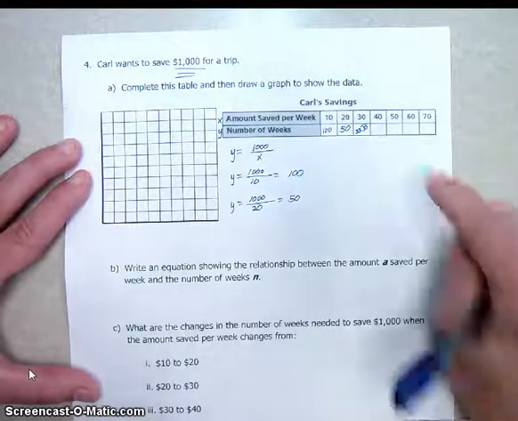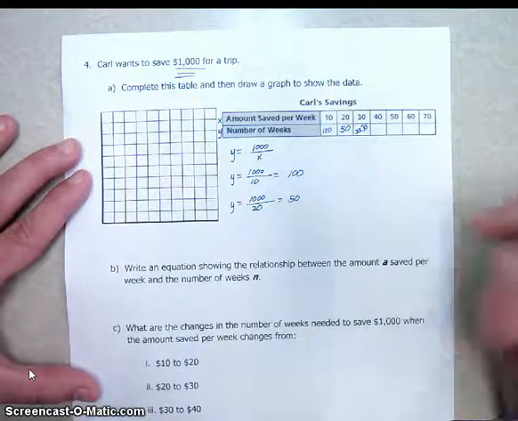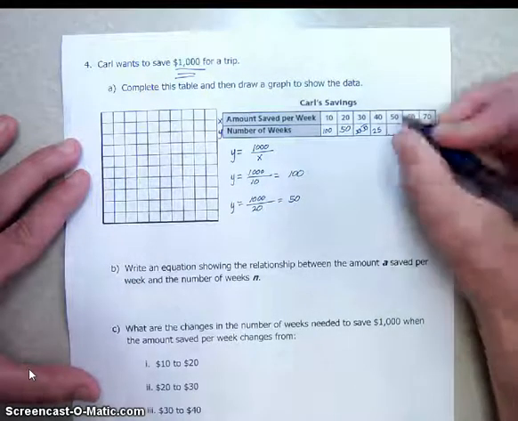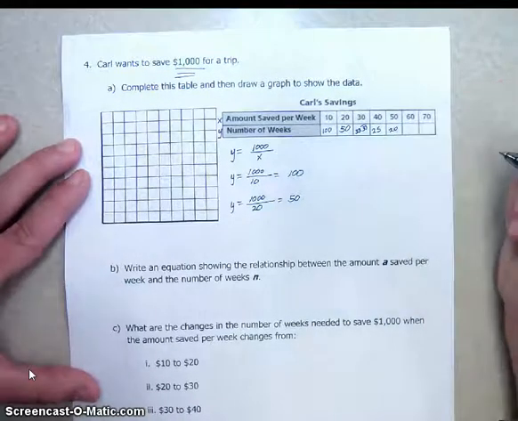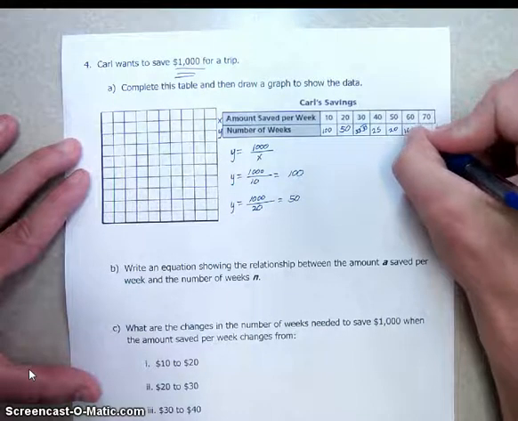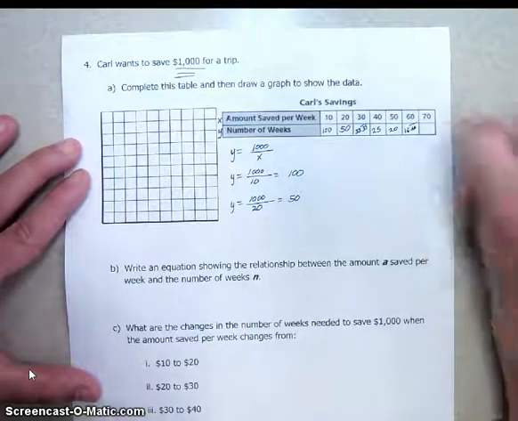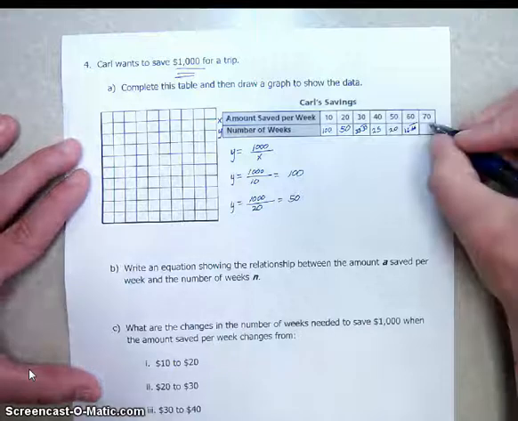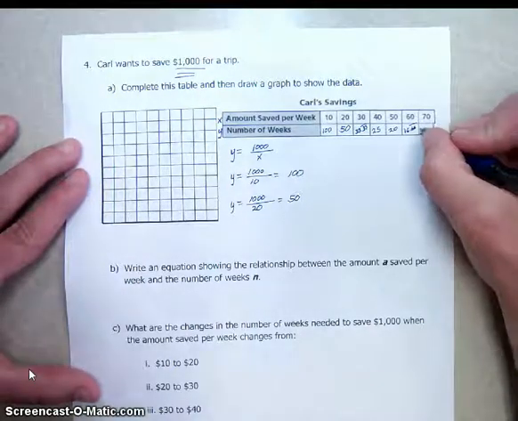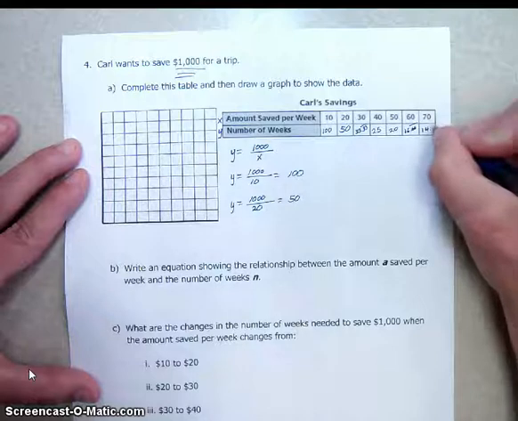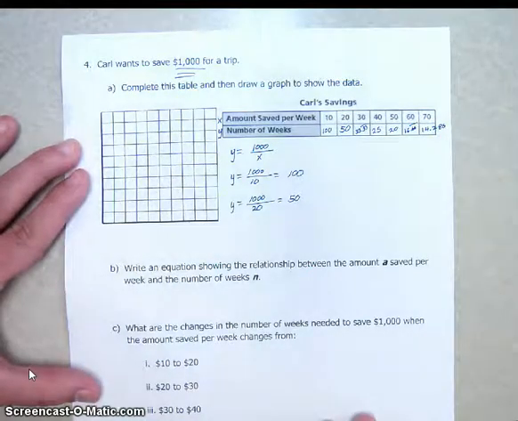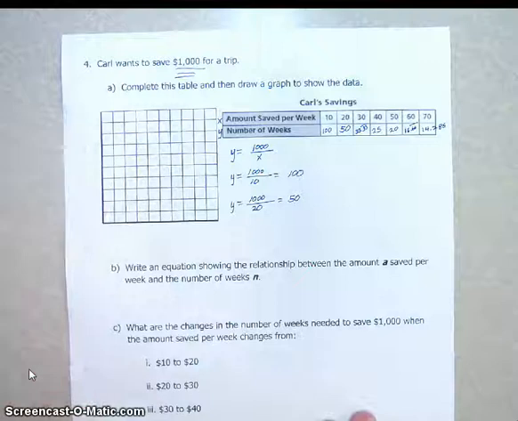For $40 per week, 25 weeks. For 50, 20 weeks. For 60 bucks a week, 16.66 repeating weeks. And for $70 a week, you could get there in 14.286 weeks.